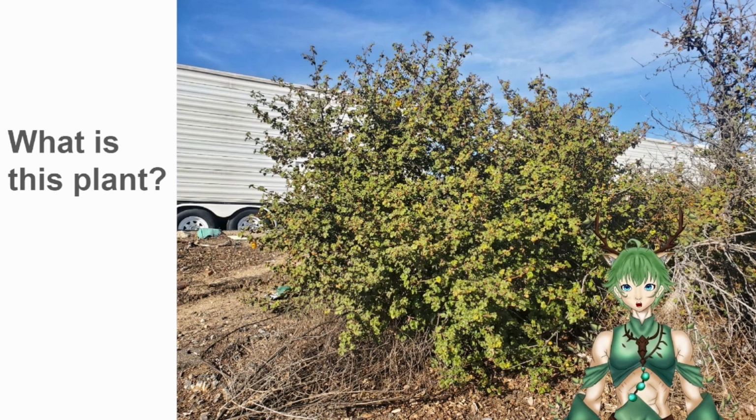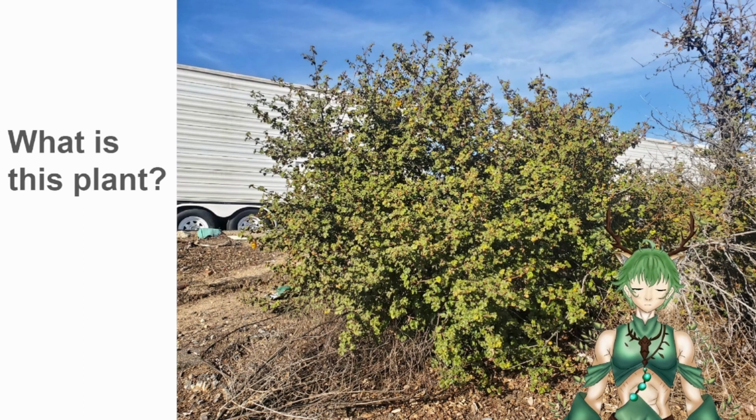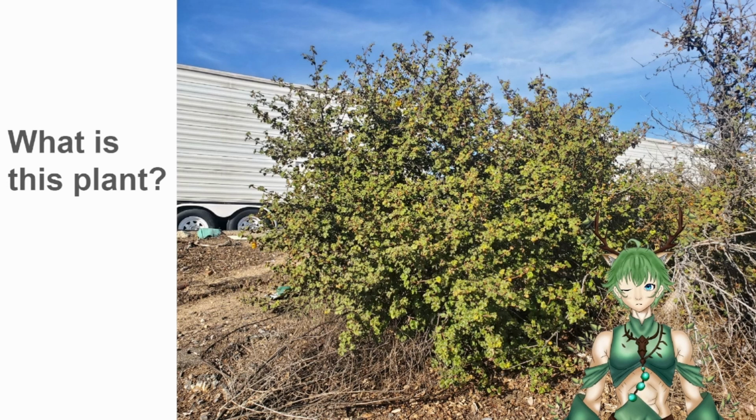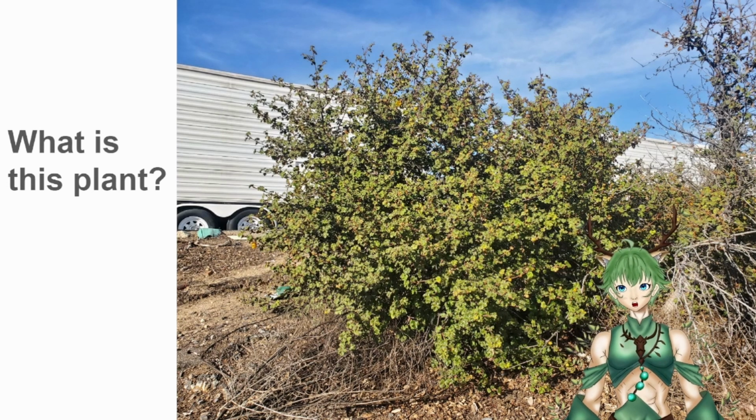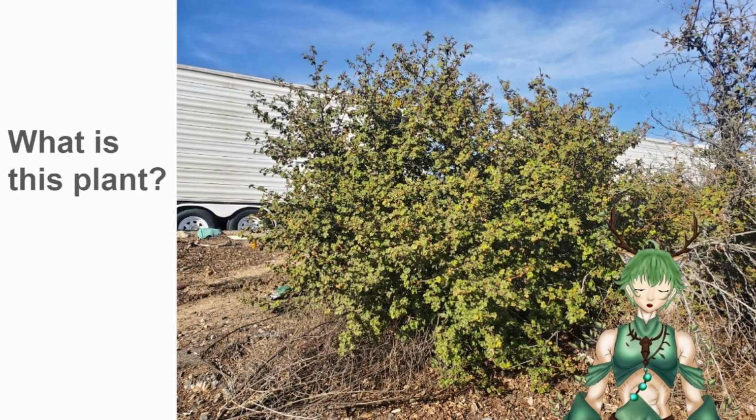out what this plant is. So this I found at work, and I was like, oh, I haven't seen that plant in a really long time. Let's walk through the steps here.